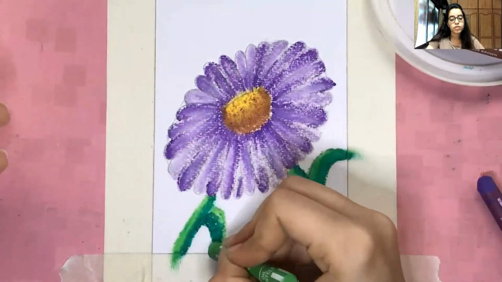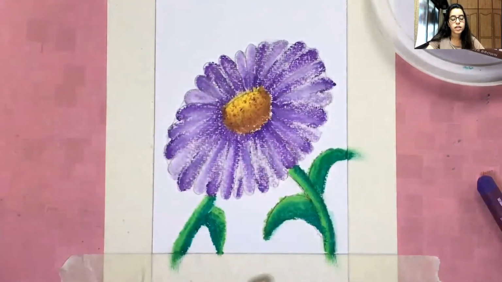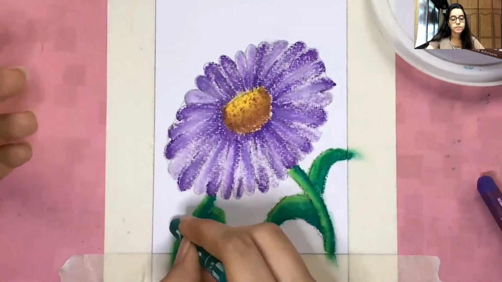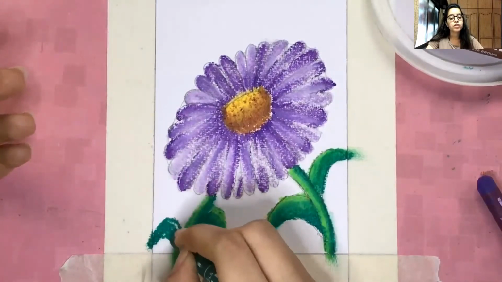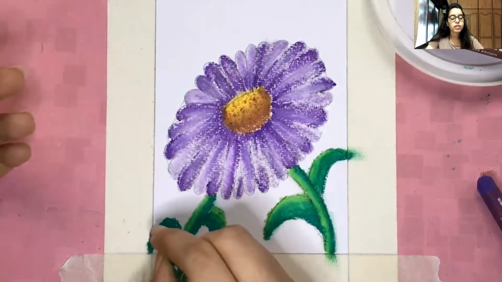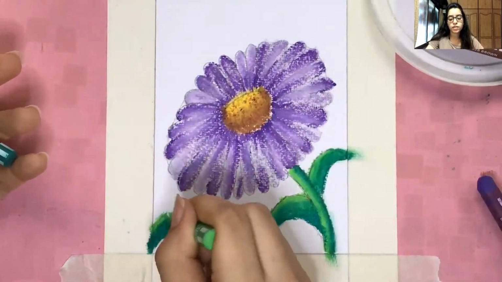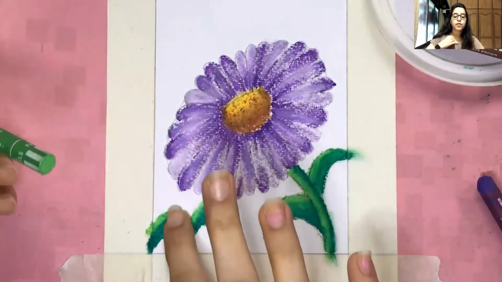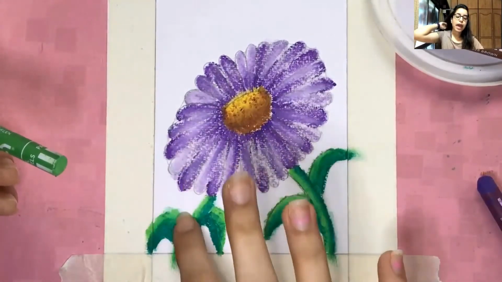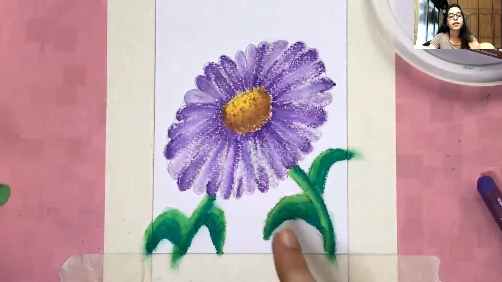Give a top portion with light green. Similarly on the other side as well. So this time I've not drawn something with pencil. I'm just randomly creating this leaf and the stem directly with oil pastel. So it need not be extremely perfect. It can be just a rough stem and a leaf, kind of creating an illusion that there's another flower at the back.